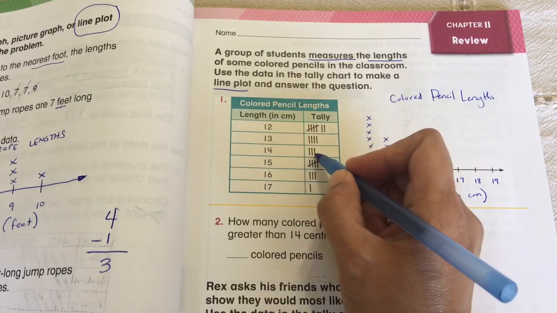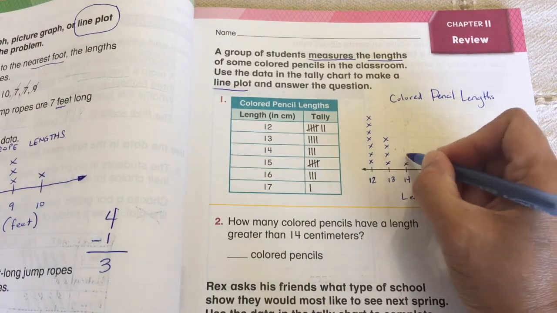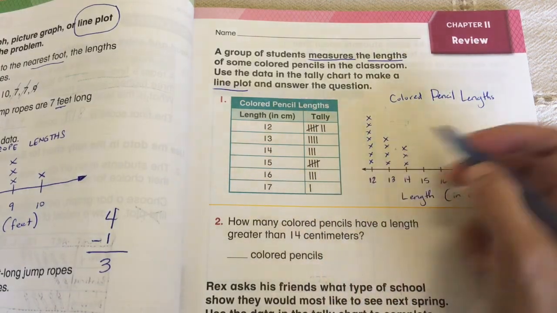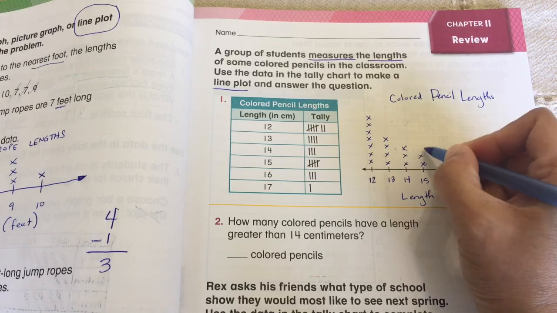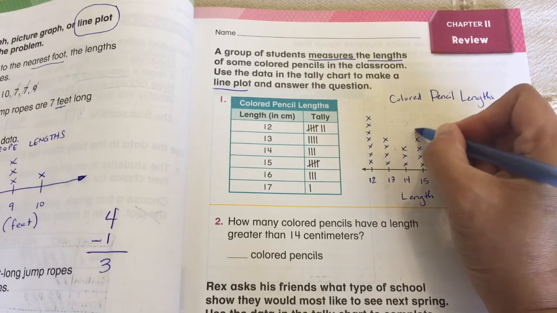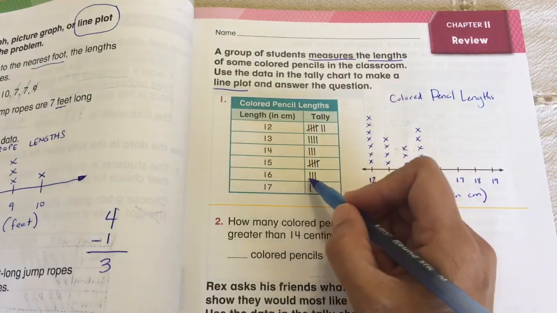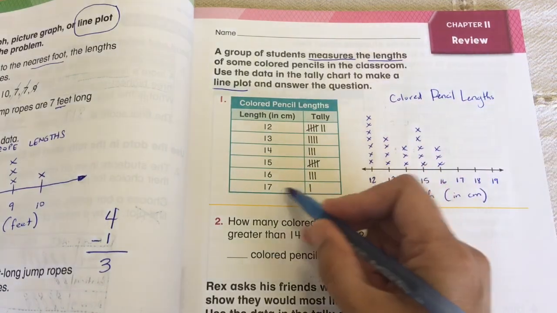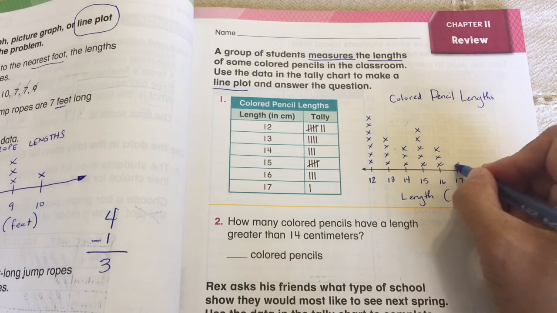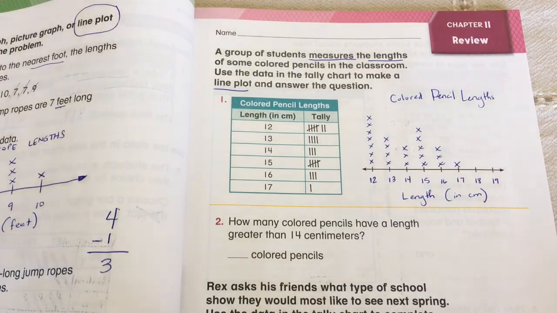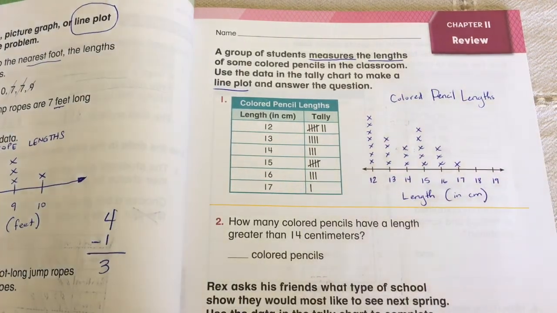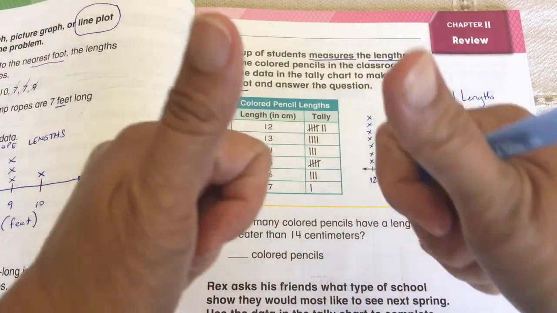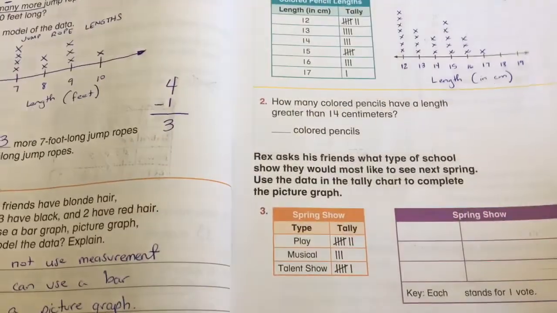14 centimeters. I have 3 pencils. 1, 2, 3. 15 centimeters. I have 5 pencils. 1, 2, 3, 4, 5. 16 centimeters. I have 3. 1, 2, 3. And 17 centimeters long, only 1 pencil. Does yours look like mine? If it does, you did a great job. Yay! Thumbs up.